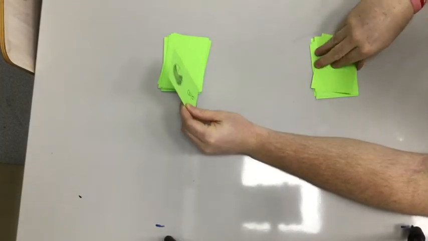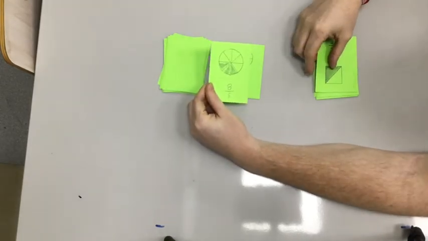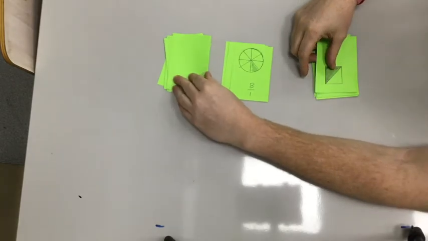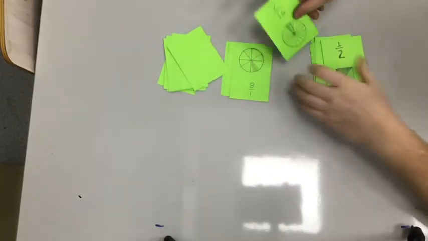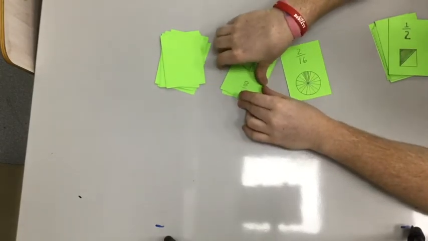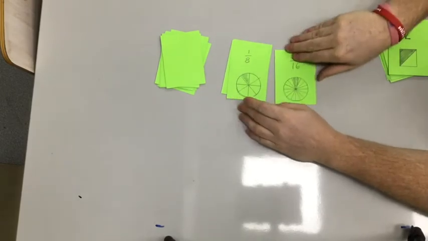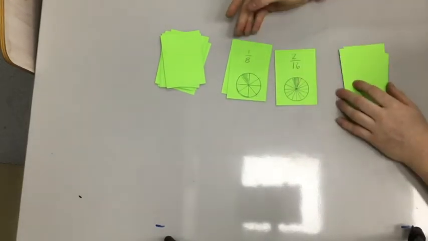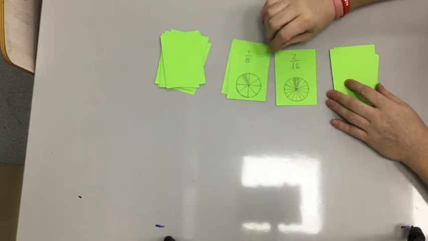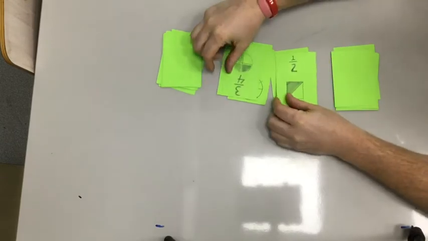Now, what happens if we get two that are the same, like this? If we get two cards that are equivalent, okay? So 1/8 is equivalent to 2/16. If that happens, there's no winner right away. What you would need to do is flip a second card on top and then compare those.